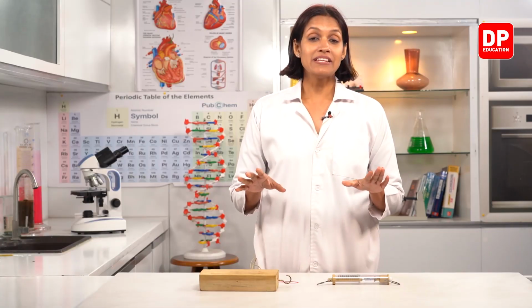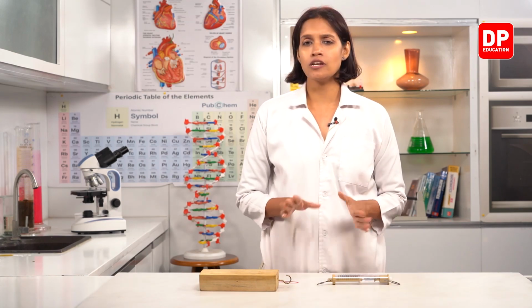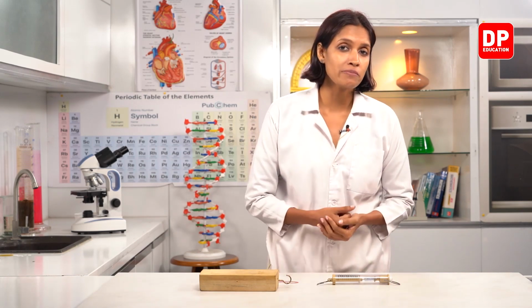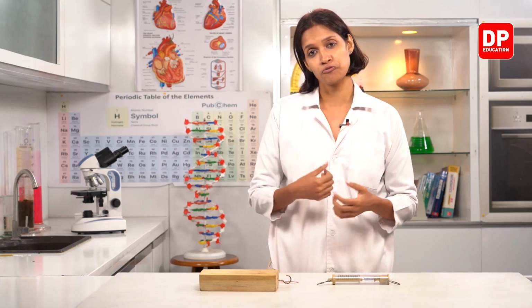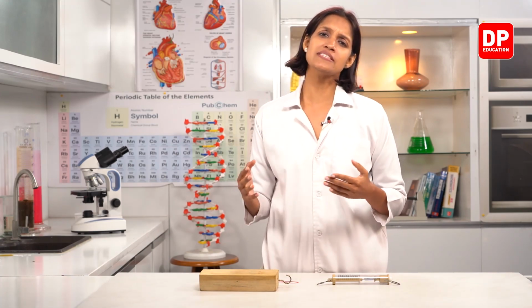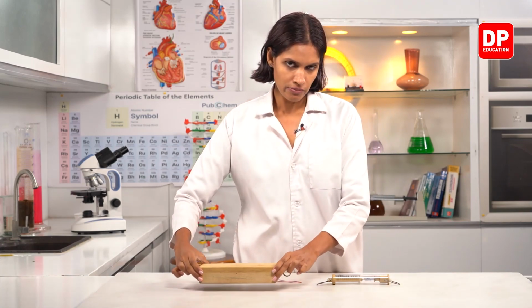Right, children? By this activity, we are going to check whether force has a direction. Now we know that force has a size or a magnitude, okay? So using the Newton spring balance, we can measure the size of the force in newtons. Okay, children, this force has a direction too. Let's check. So here I have a wooden block.